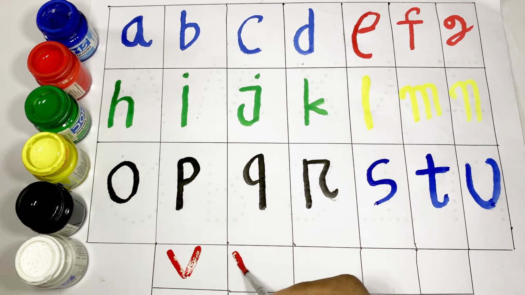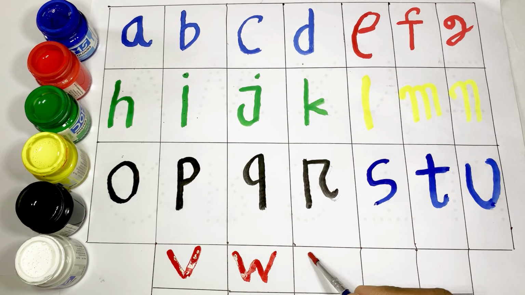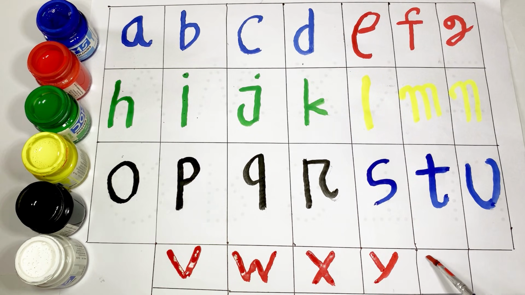W, W for wallet, W for watch. X, X for x-ray, X for xylophone. Y, Y for yak, Y for yo-yo. And Z, Z for zebra.